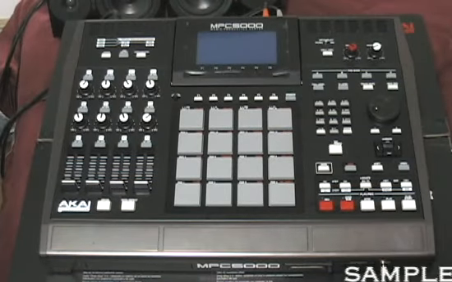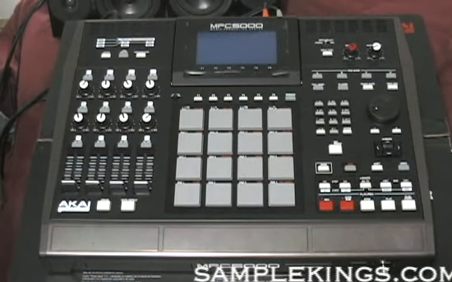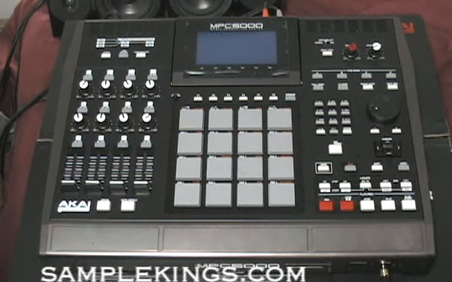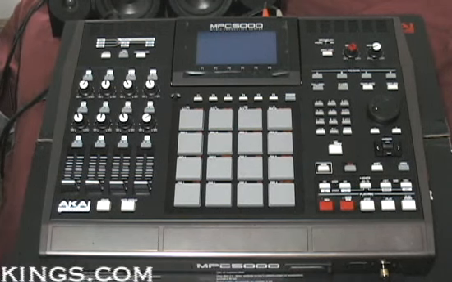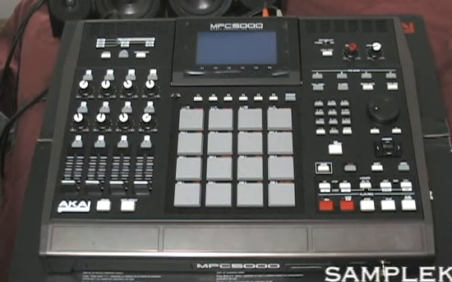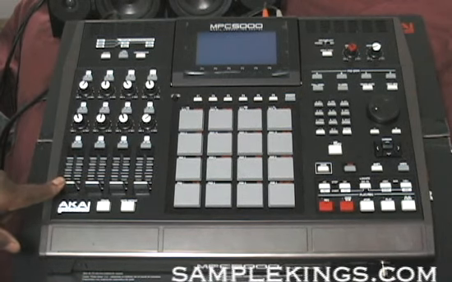Okay, we just got our MPC5000 from AKAI. This is an AKAI sampler. And we just got ours recently, about a day ago, and I've read the manual, of course, as always, and figured out how to use it. So we'll teach you in our video.